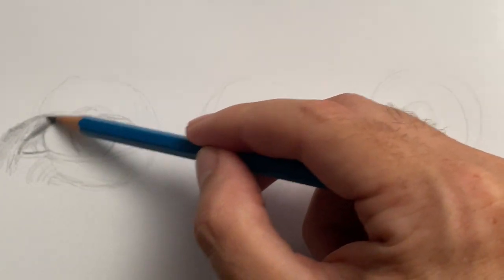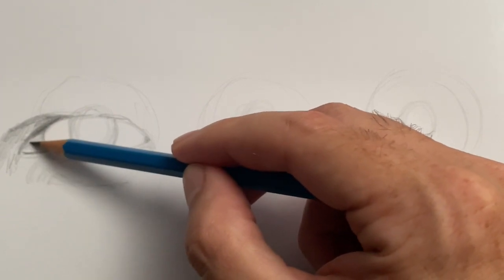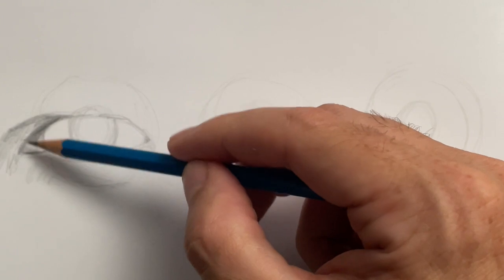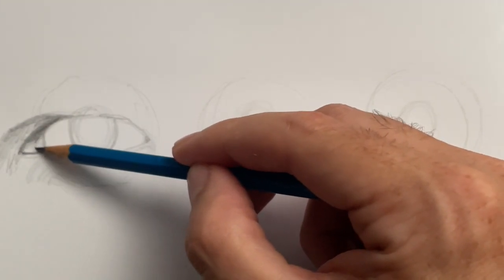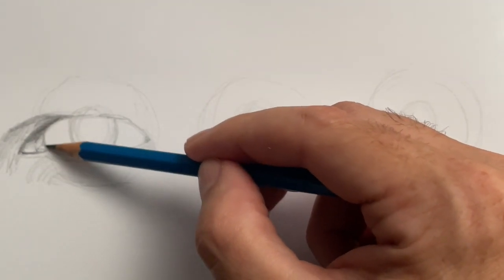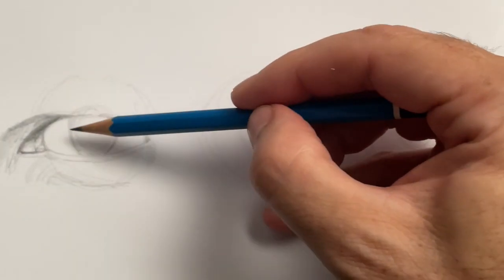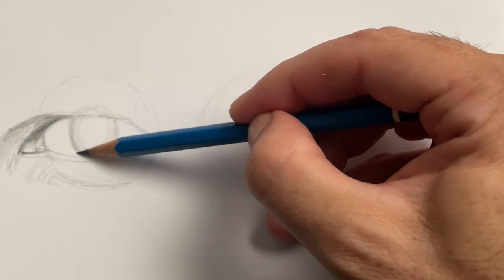And as usual in my drawing style, I like to start very light until I know for sure that I want the lines where they're going to be. And then I can always darken them afterwards. That for me is just an easier method than trying to go dark and then erase after the fact.